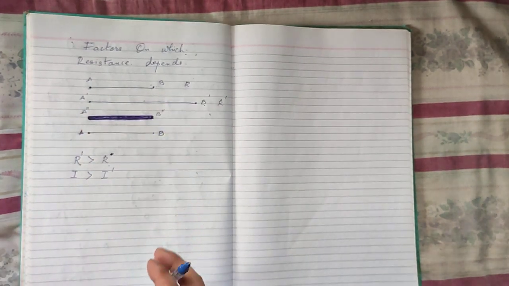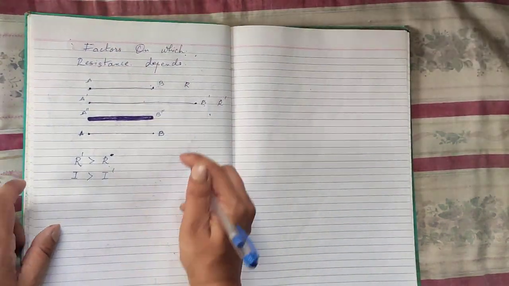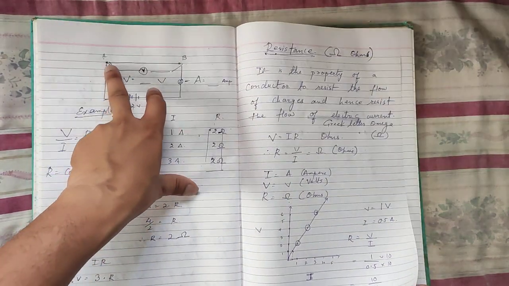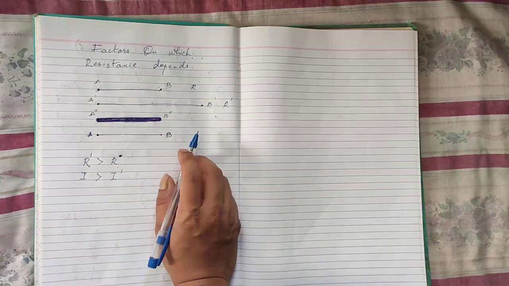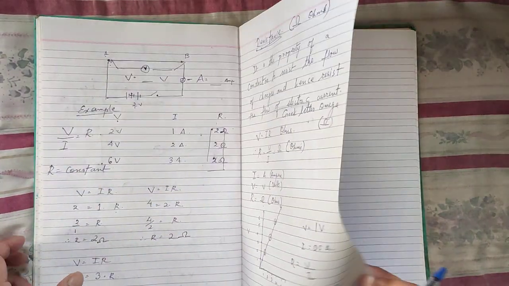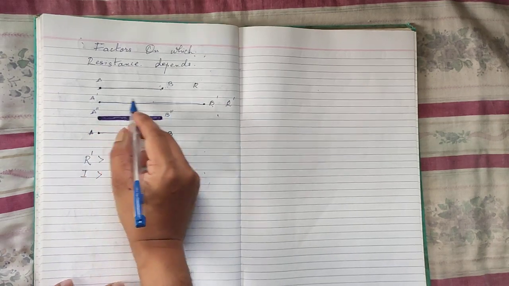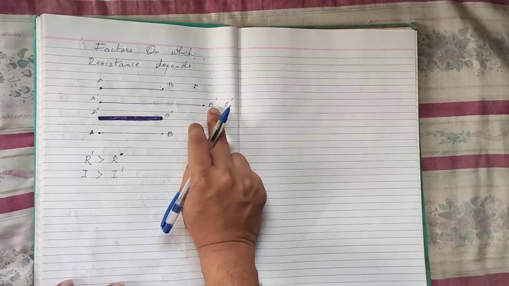Let's continue. For AB, I need to find the value of this resistance. So I take this wire AB and put it in the Ohm's law experiment over here, conductor AB, and then I find the value of R. Then I remove it and attach another wire A'B', and I find the value of R'. When I find this value, it is very amazing to see that R' is more than R, which means that the second wire A'B' is resisting even more current. That means the current in the second wire will be less than before because it is having more resistance.